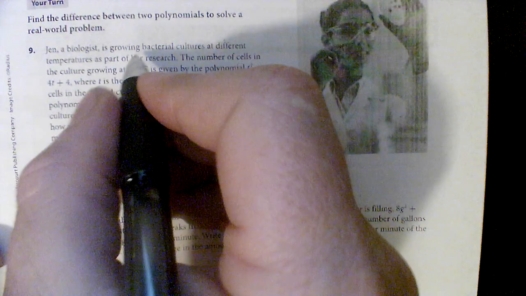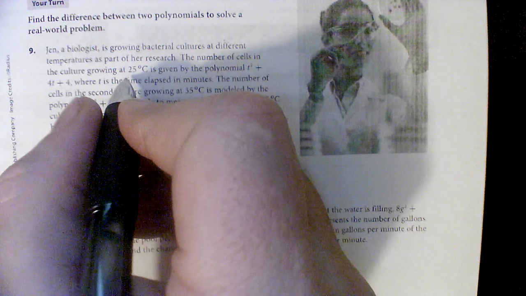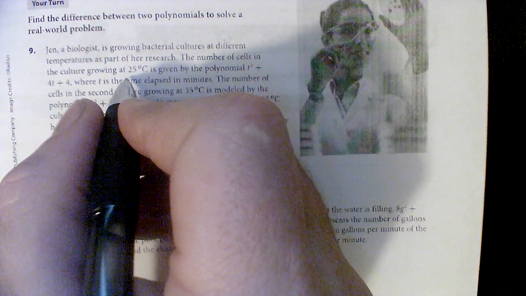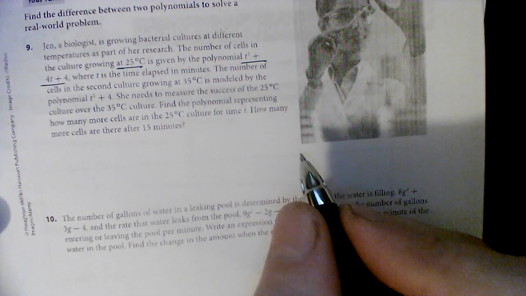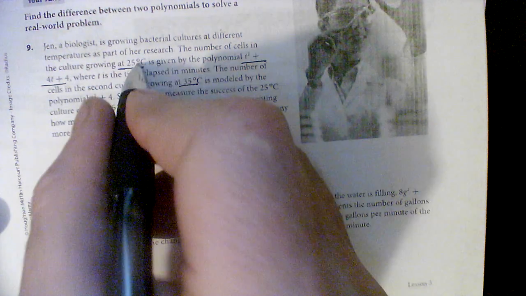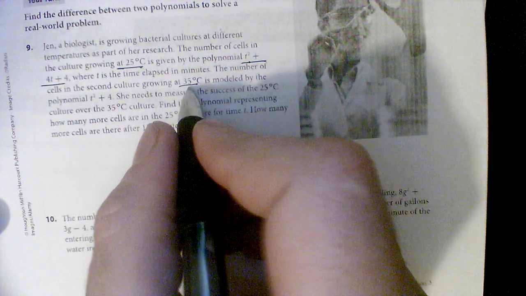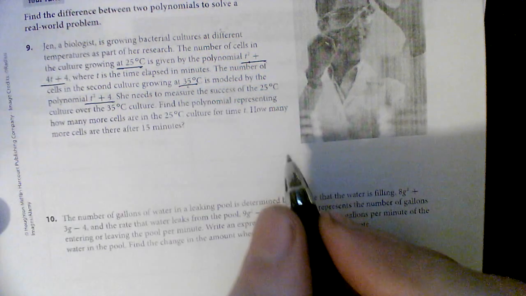9. So biologists are growing bacteria cultures at different temperatures as part of a research. The number of cells in a culture growing at 25 degrees Celsius is given by t squared plus 4t plus 4, where t is time. All right. The number of cells in a second culture growing at 35, so these must grow at different temperatures. At this temperature they grow like this. At this temperature they grow like t squared plus 4.